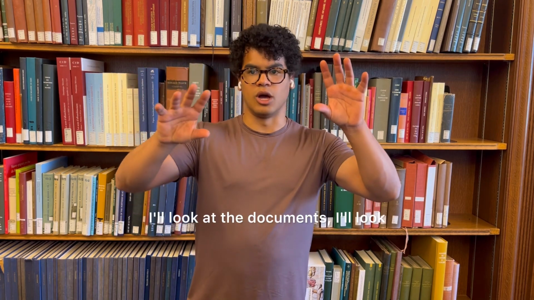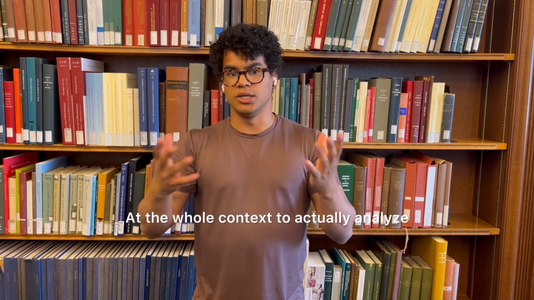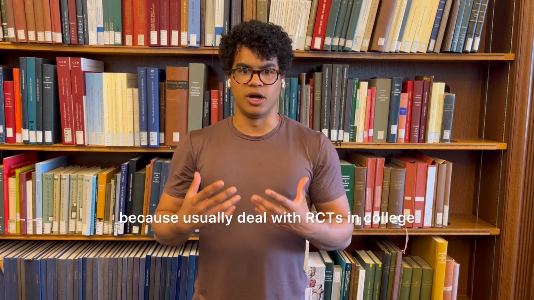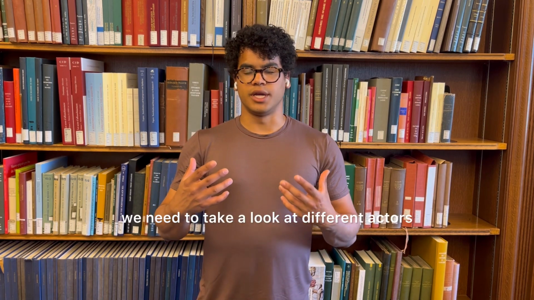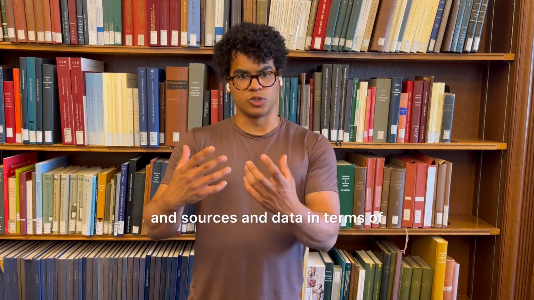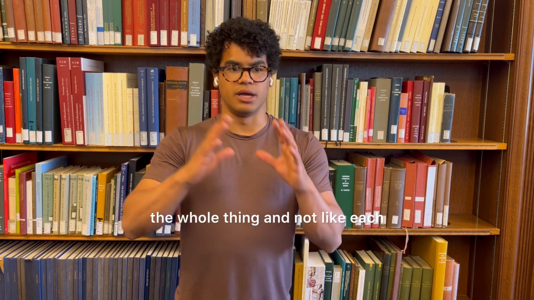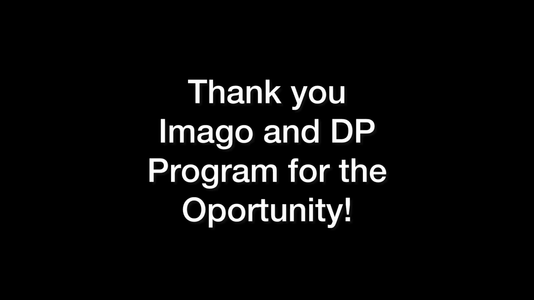Data can be a lot of things, and when I'm looking at the numbers, they were important, but they wouldn't tell the whole story. So I look at the numbers, I look at the interviews, I look at the documents, I look at the whole context to actually analyze and make the process tracing. That was very interesting because you usually deal with RCTs in college, but when we look at reality, we need to take a look at different actors and sources and data in terms of the whole thing, and not each sector or box to analyze things.